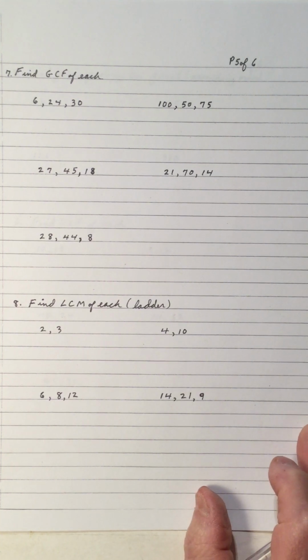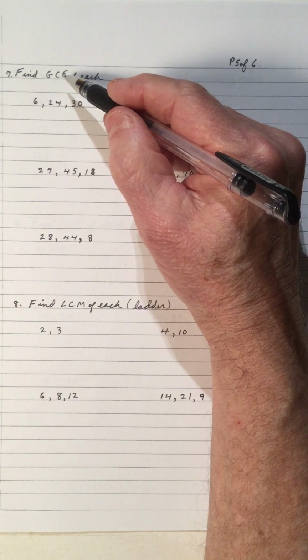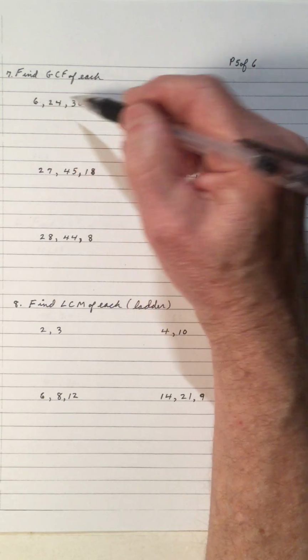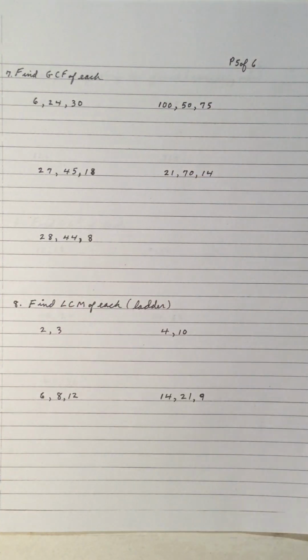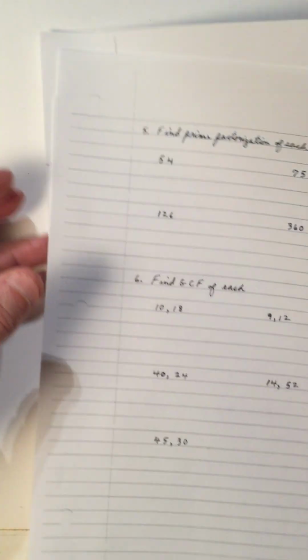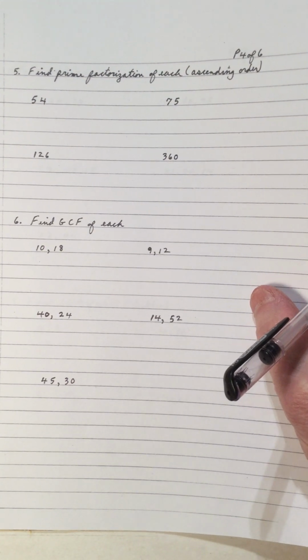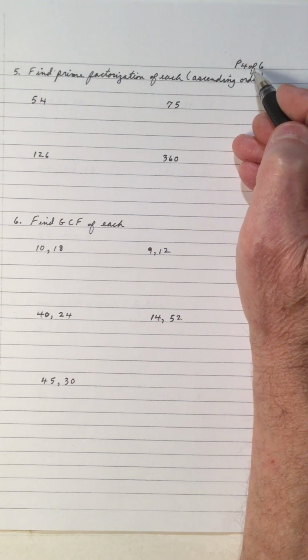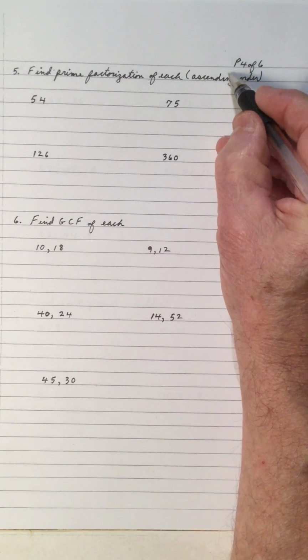Now let's look at the GCF of each of these pairs of numbers. And see if I have the wrong. Yes, I do. I had the pages in the wrong order. Sorry about that. Page 4 of 6, that's why I number my pages. Find the prime factorization of each in ascending order.